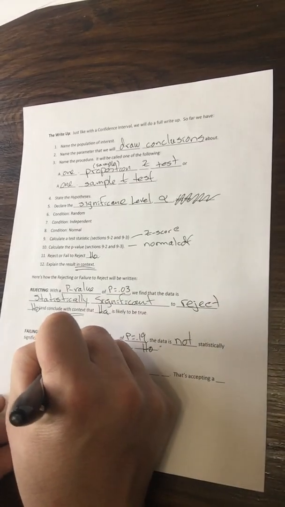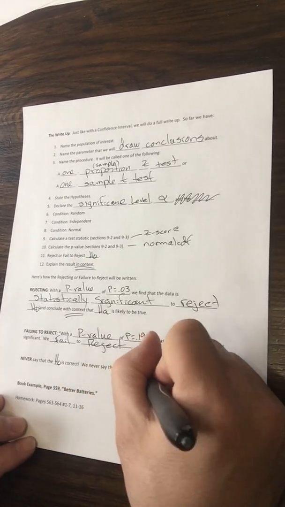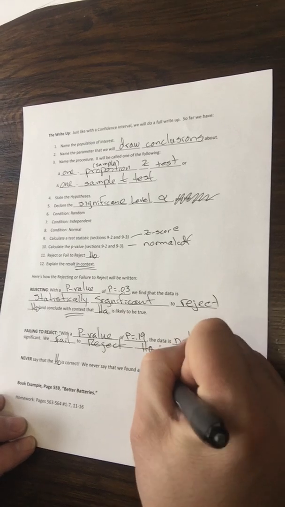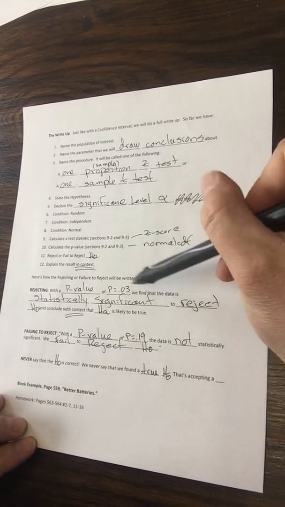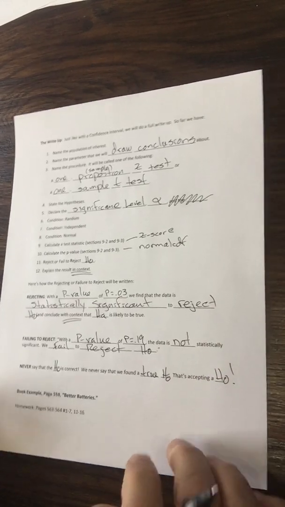Never, ever, ever say that the H0 is correct. We never say that we found a true H0 in this classroom. We reject false H0s, but we don't find true H0s. That's accepting a H0, and that's not allowed in this classroom.